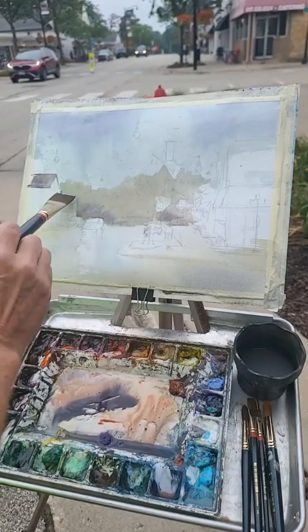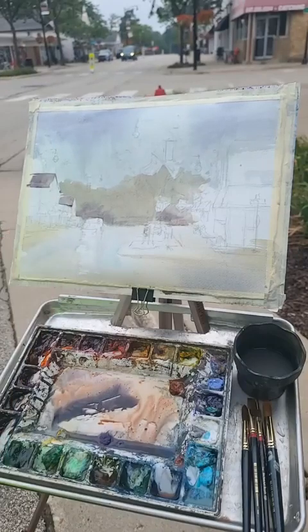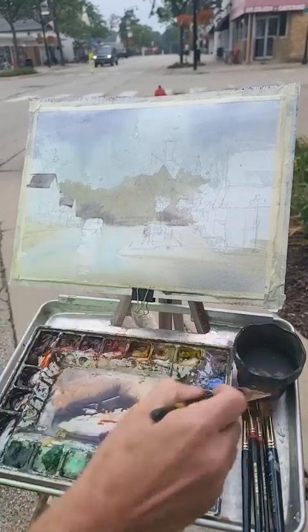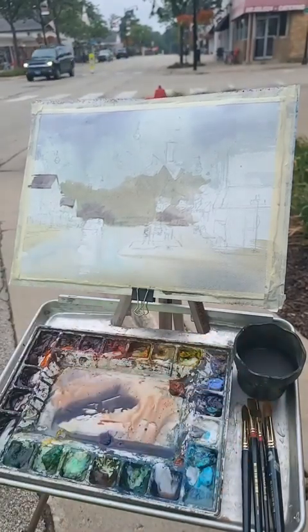Rooftop. Oh, it's this building right here, actually. Oops. Rooftop.